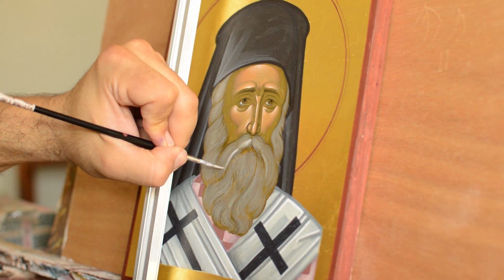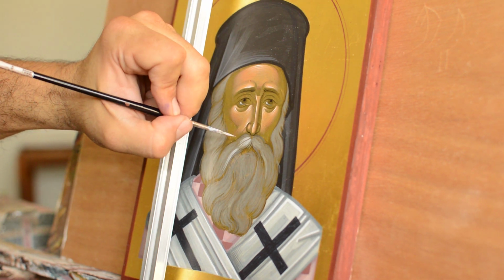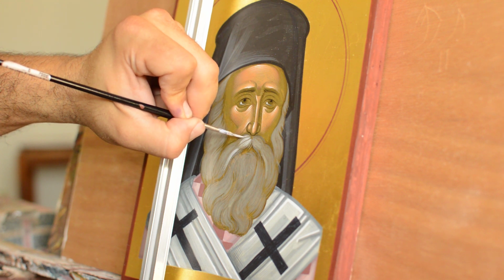The second layer on the beard of Saint Nectarius. Here I will try to define some shapes.